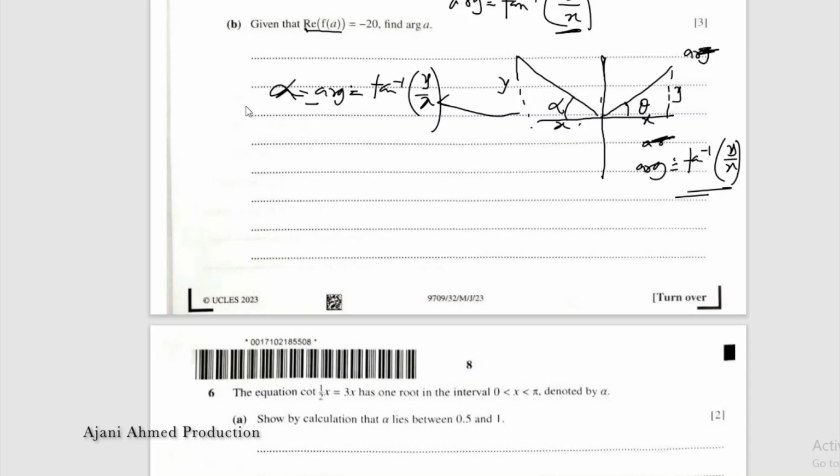After getting alpha, your final answer will be pi minus alpha. Are you with me? This is first quadrant. This is second quadrant.